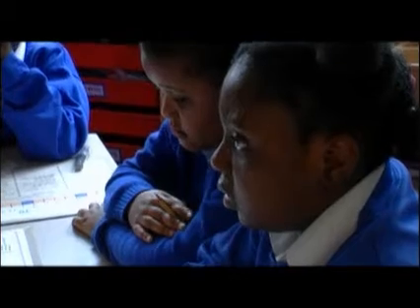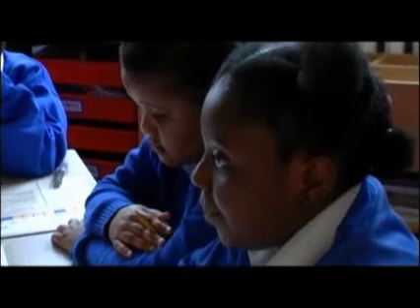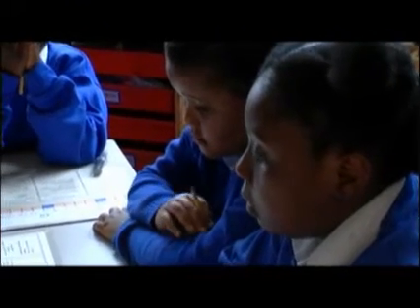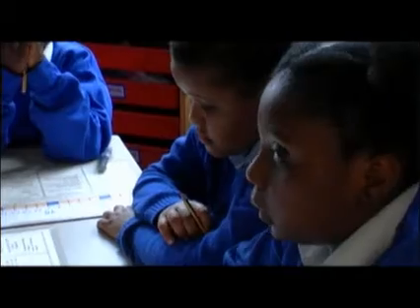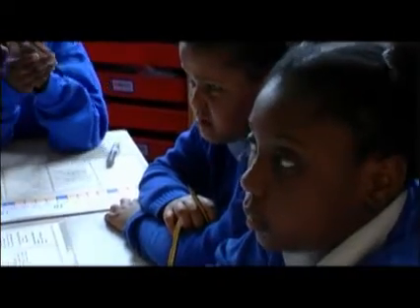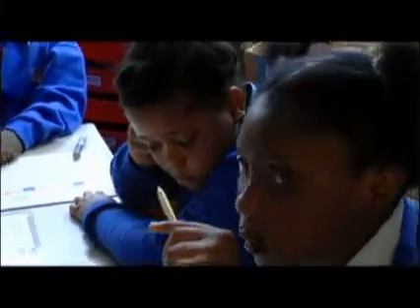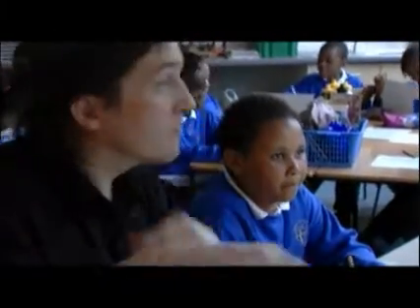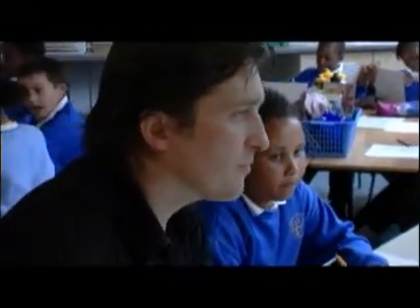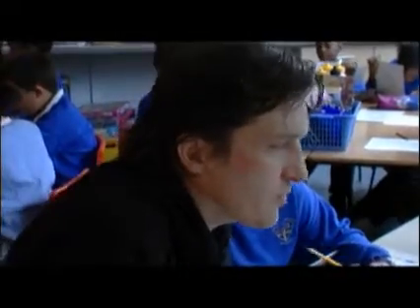What do you think? Can you use your 4 times table to help you? 4 times what makes 12? 4 times 14 is 12. Let's try our 4 times table. What's 1 times 4? Right. What's 2 times 4?